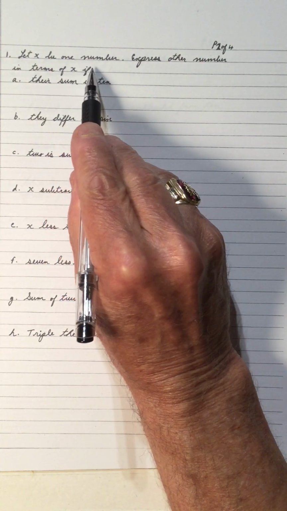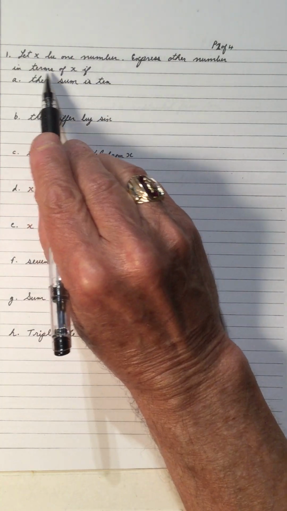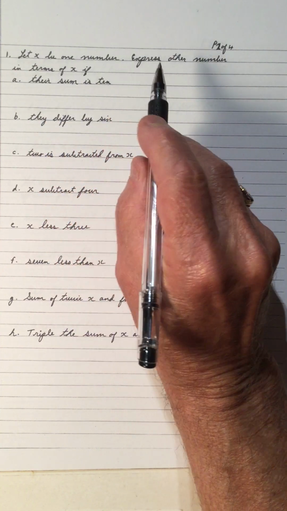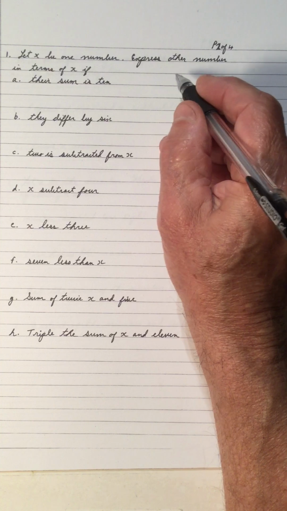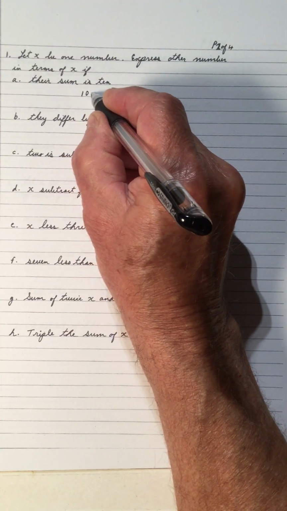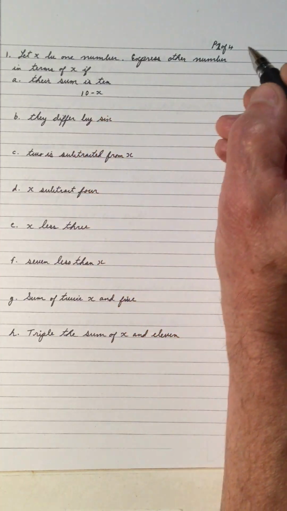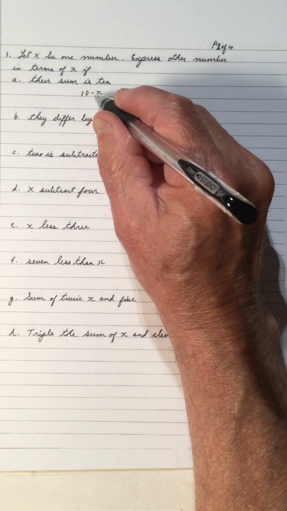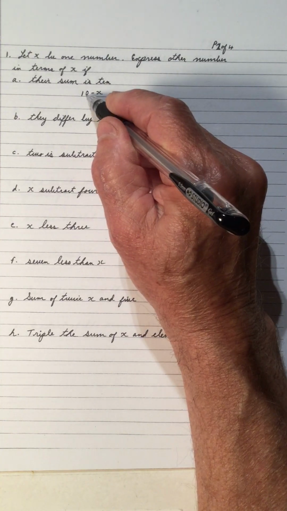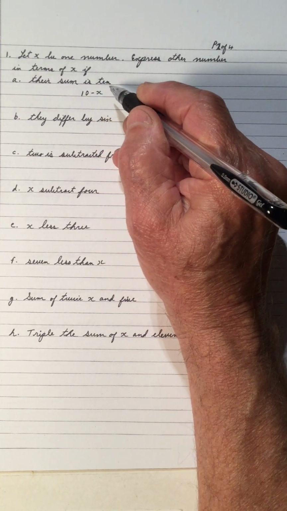Let x be one number. Express the other number in terms of x if their sum is 10. If their sum is 10, that means two numbers add up to 10 and one is x. The other one has to be 10 minus x. Notice that if you have one number and you take it away from 10, then you get the other one. So it's 10 minus x.